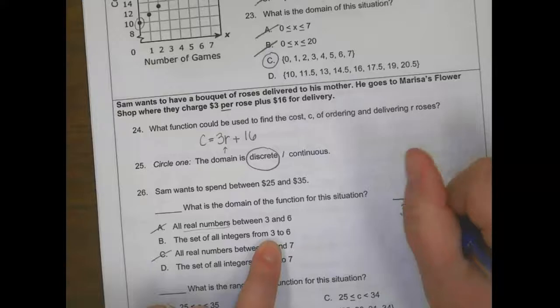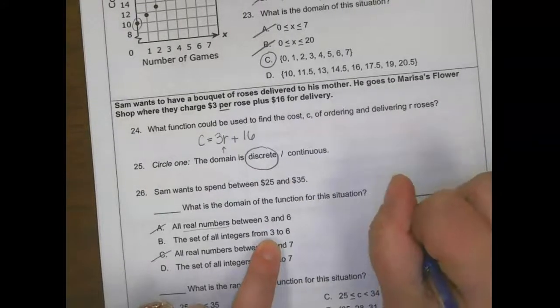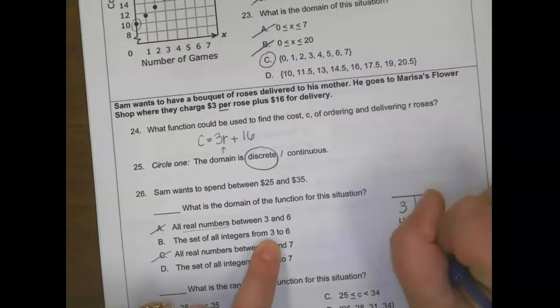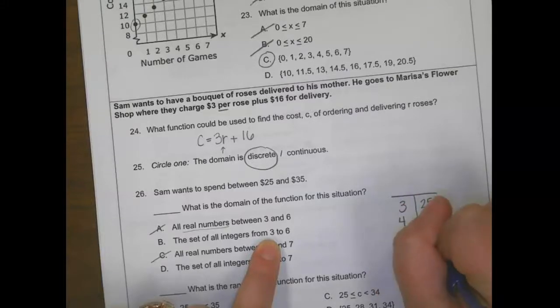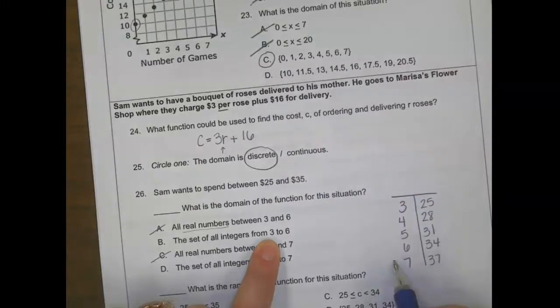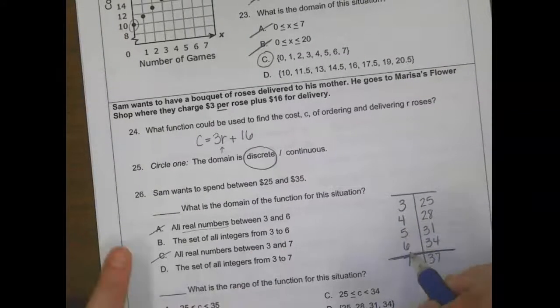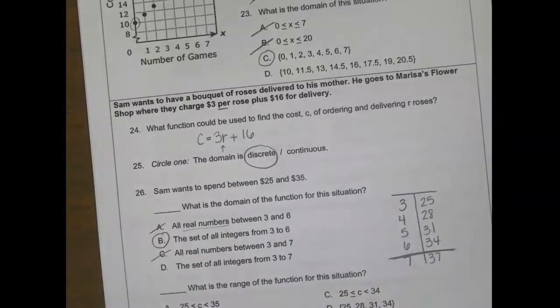9 plus 16 is 25. Oh, that's perfect. Then 4. 4 times 3 is 12, plus 16 is 28. I'm adding $3 for each rose, so it'll be 31. 6 will be 34. And just if you needed to see it, 7 is going to be too much. So it's 3, 4, 5, or 6 roses is how many he can buy. Can't buy the 7th.